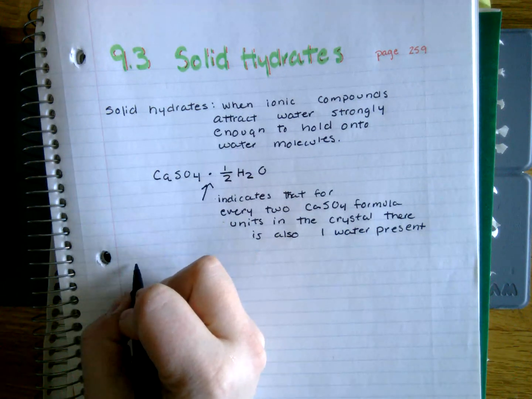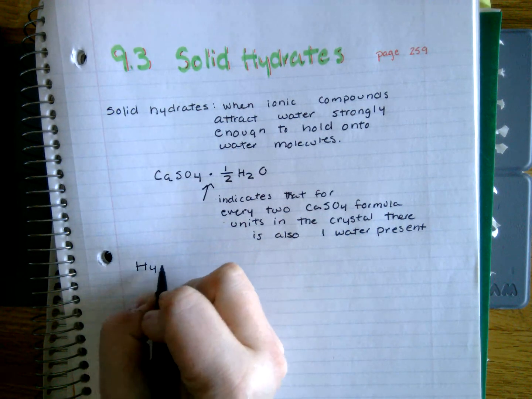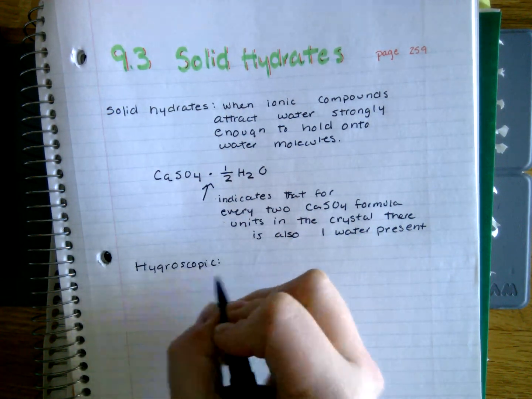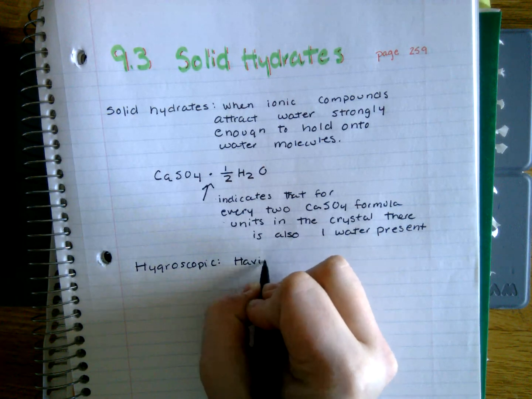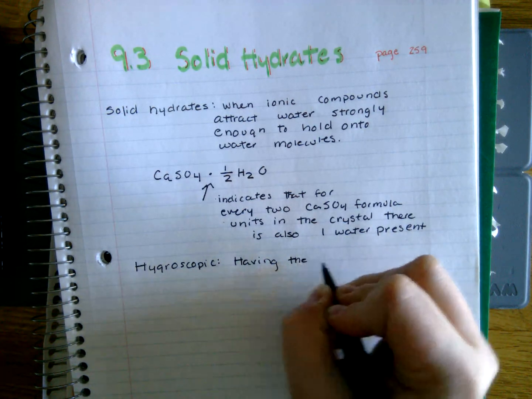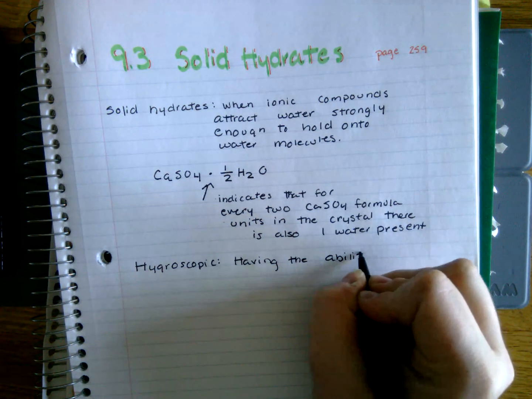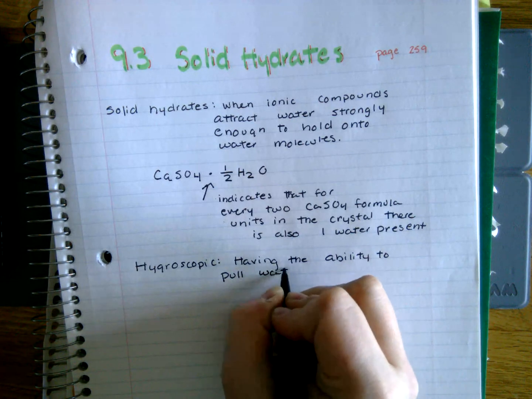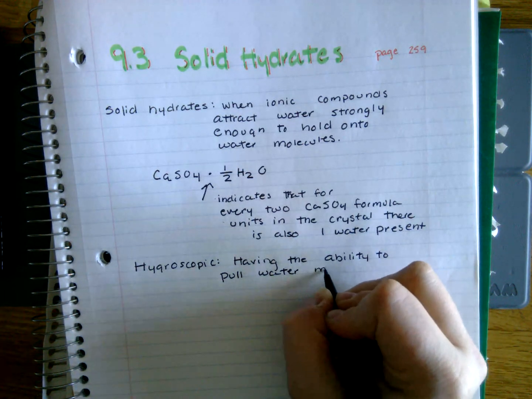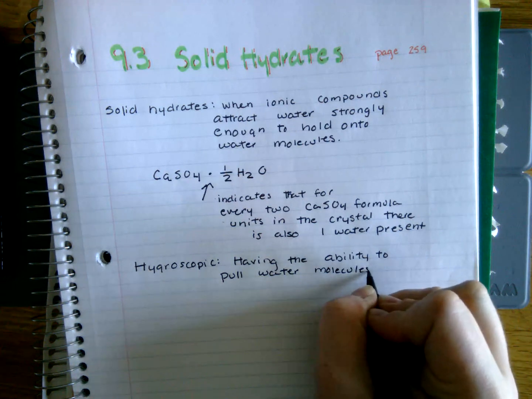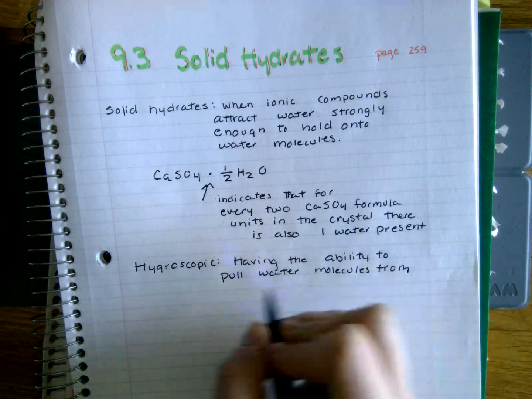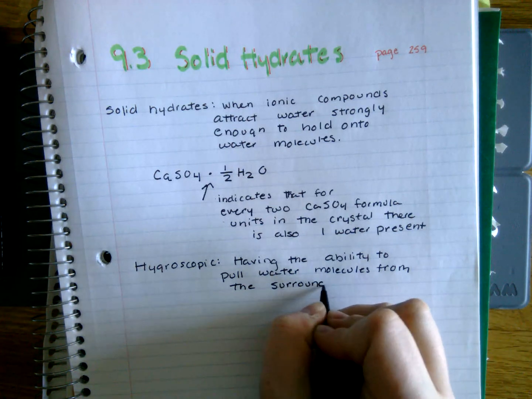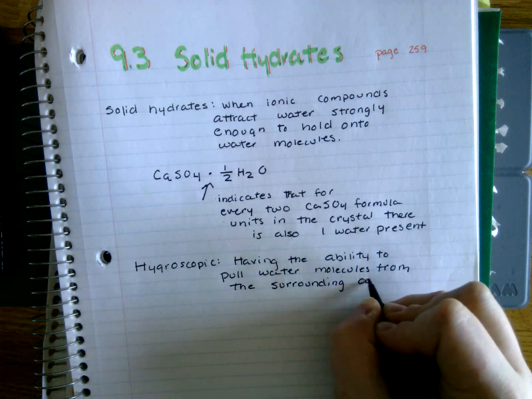So that's going to be our next definition, which is hygroscopic, which is having the ability to pull water molecules from the surrounding atmosphere.